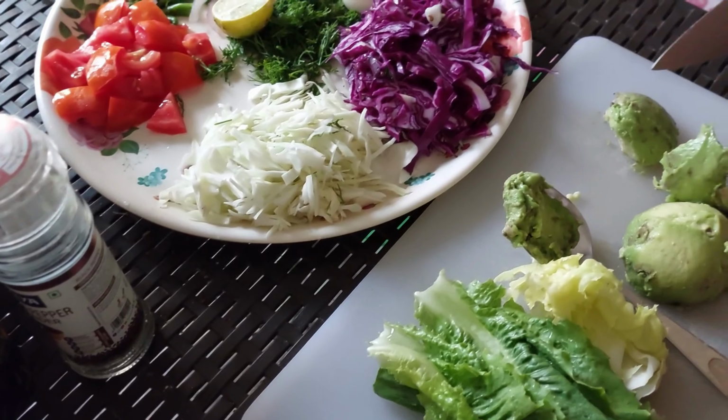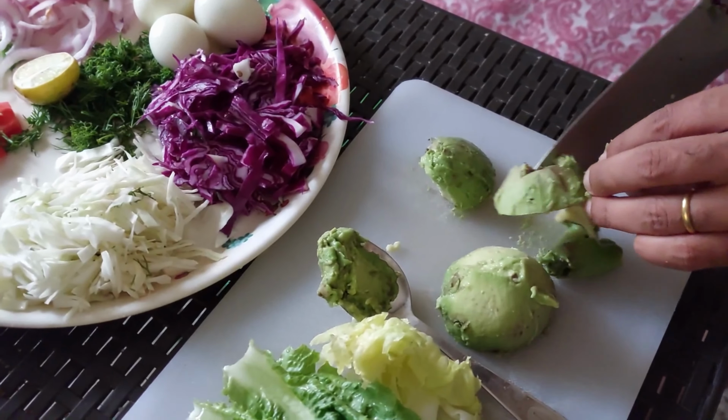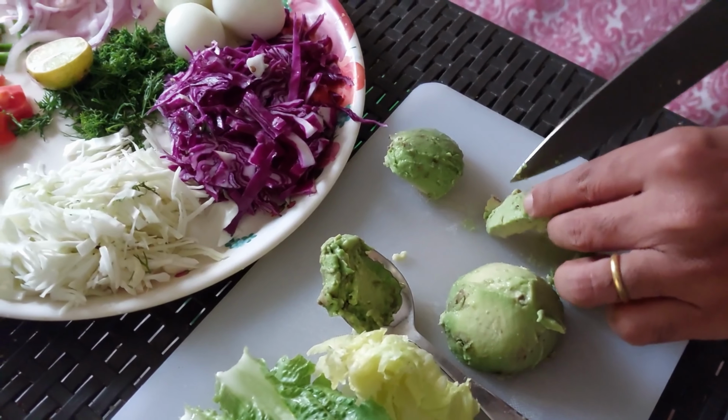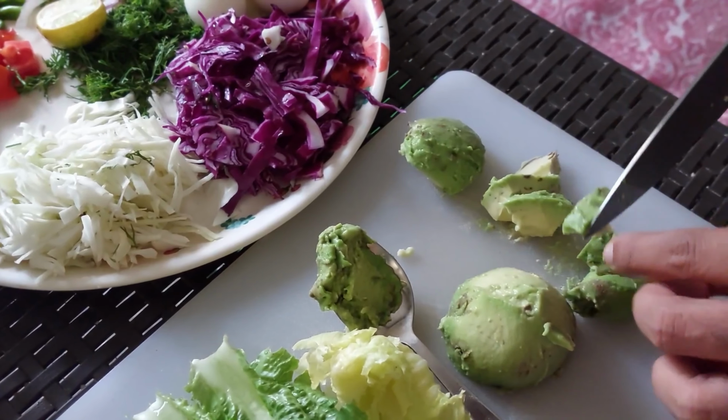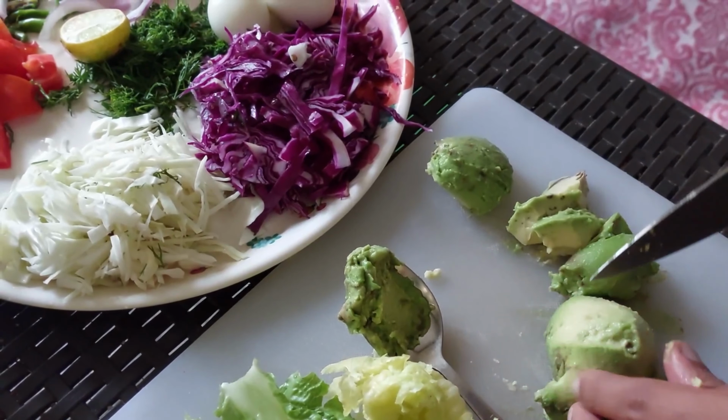So this we need in cubes. Like chunks, you can say.